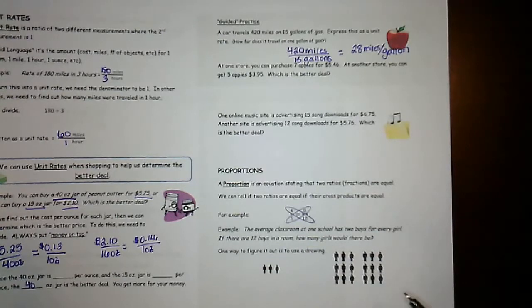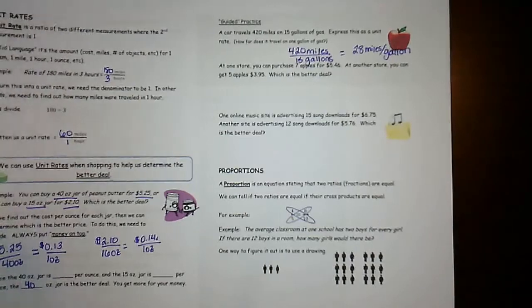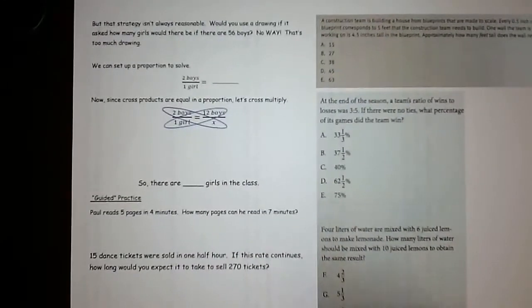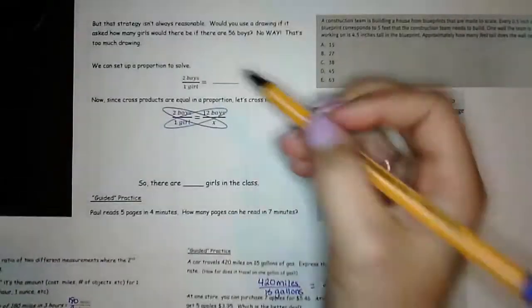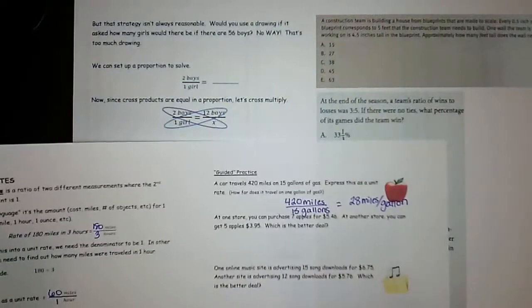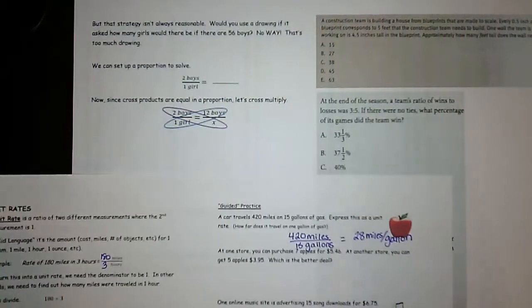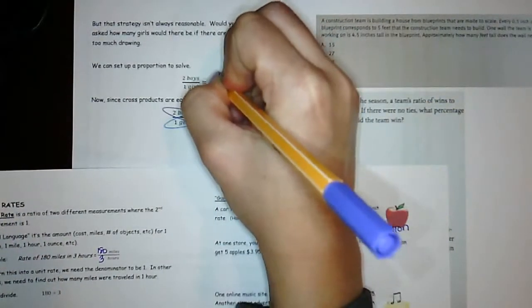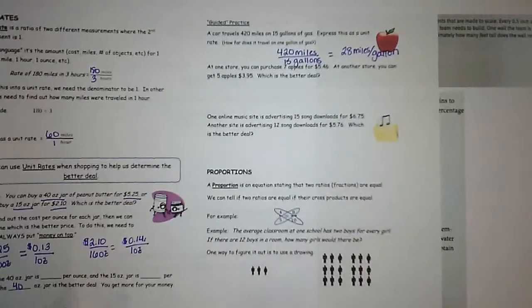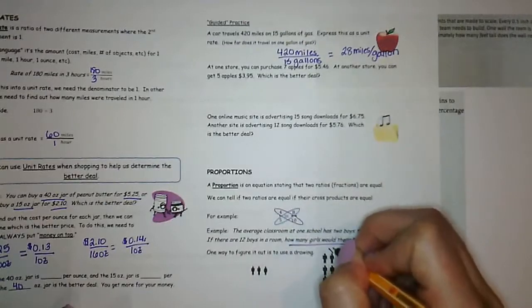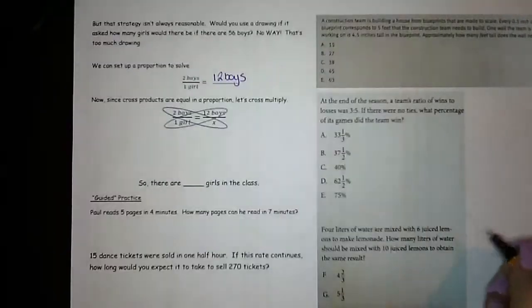So we can just set up a proportion for this. Let me show the question again so that you guys can see it. So again, it's 2 boys for every girl. If there are 12 boys in a room, we want boys here. Then it says how many girls. So this is our X, our variable. So girls will be X.